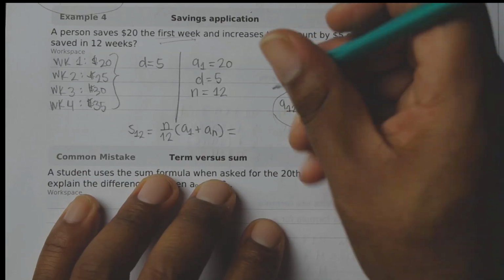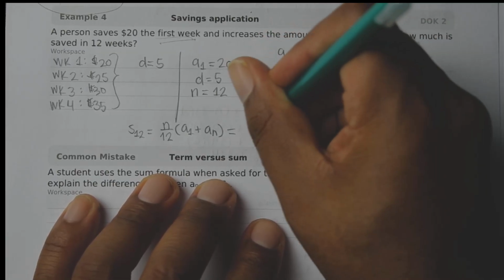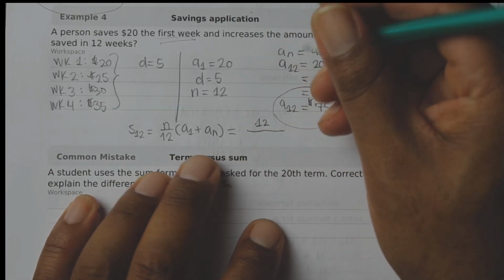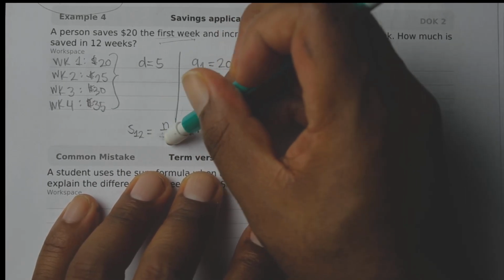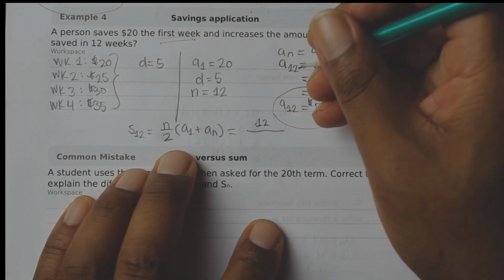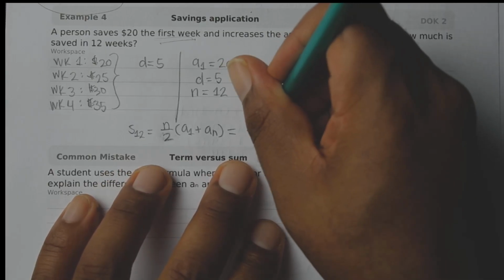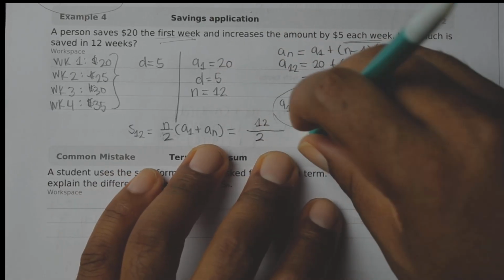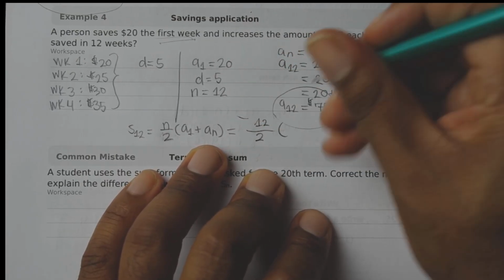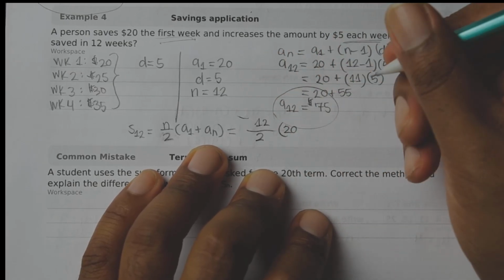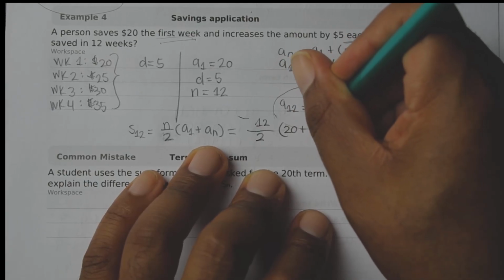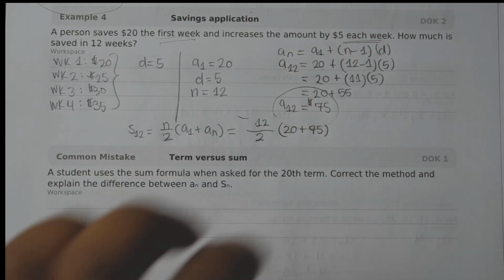So n being 12 divided by 2. There I go again. Not 12, 2. I got ahead of myself. So 12 divided by 2, and then we're going to multiply that by a sub 1, which is 20, and then plus the $75 that would be generated.